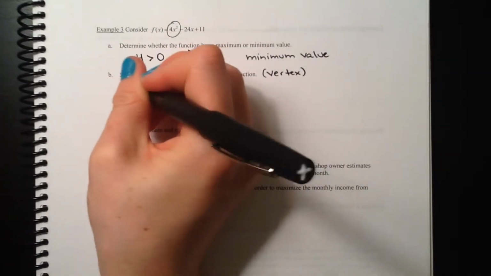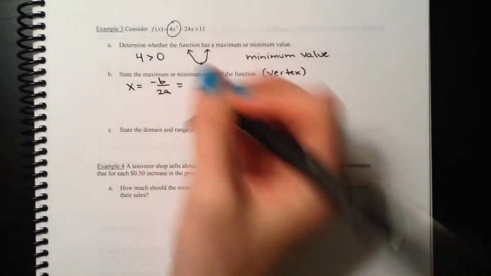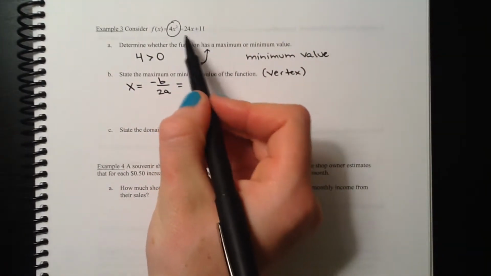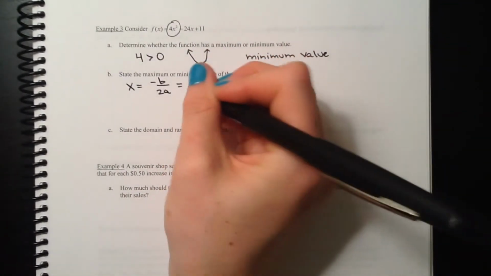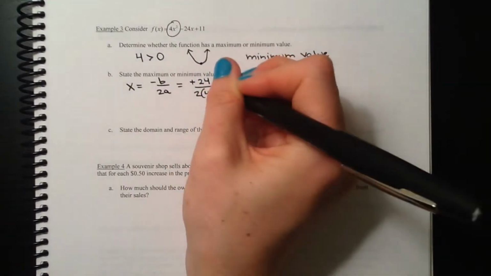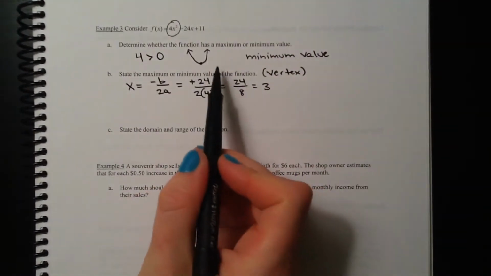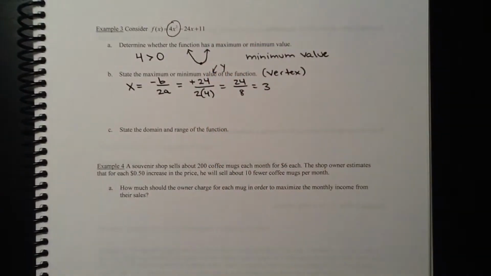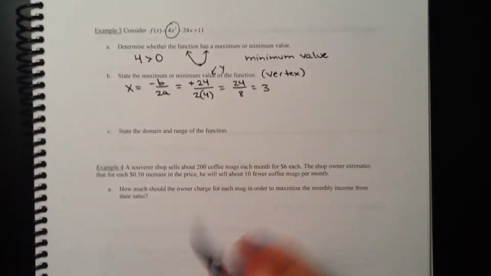Our x-coordinate of the vertex, remember that formula from the previous video, is negative b over 2a. We can grab that right off of our equation here. Negative b, so b is this number right here, negative 24. So negative 24 becomes positive over 2 times a, which is 4. So we've got 24 over 8, which reduces down to 3. That's not the minimum or maximum value. The minimum or maximum value would be the y value. We find the x value, but then we need to plug it in to find the y value, because when they say minimum or maximum value, they are talking about the height, which goes with y.